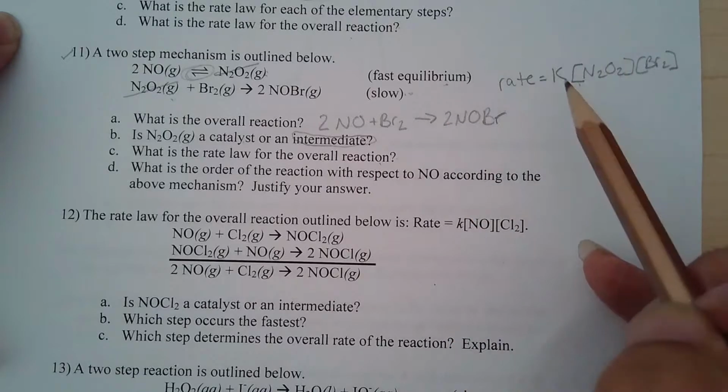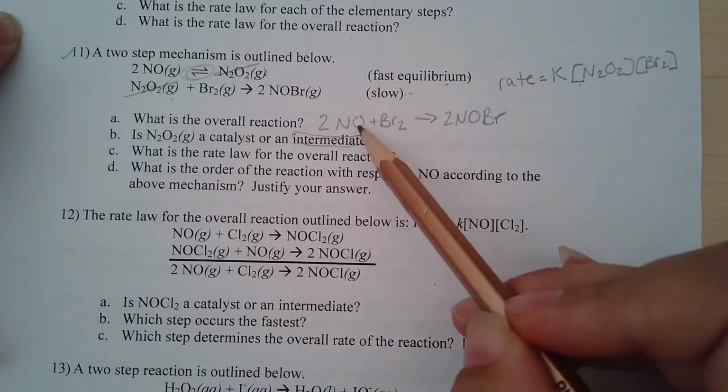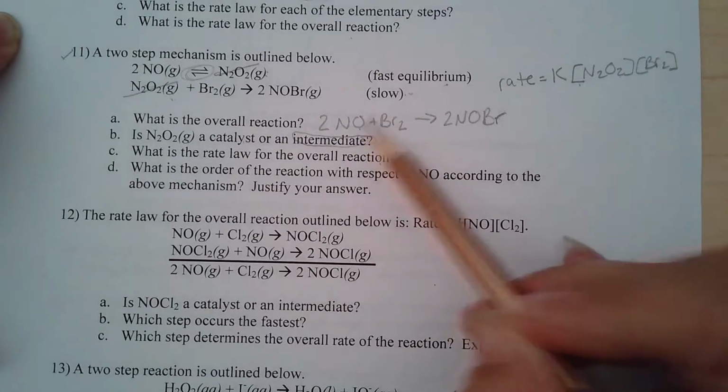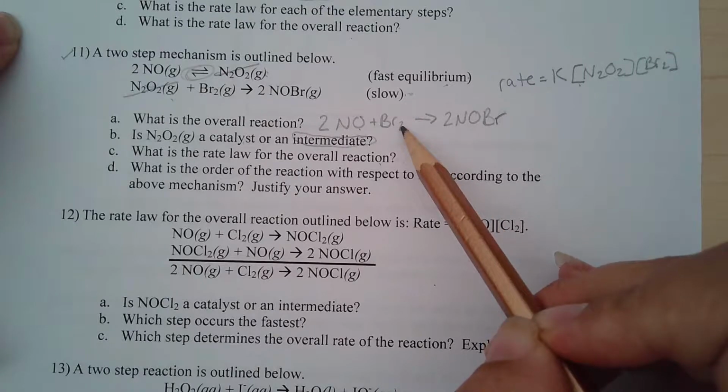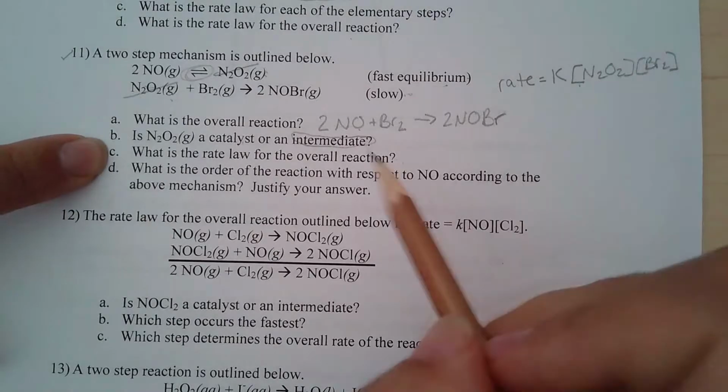That way we can get our final overall reaction rate law in terms of our true reaction reactants and products. Right? Our true chemical equation reactants and products.